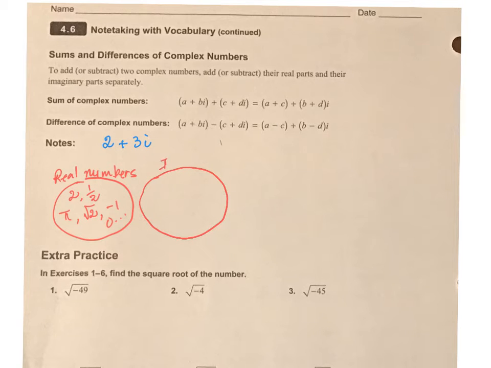So we're going to write imaginary numbers. And in the set of imaginary numbers, we have square root of -1, which is i. So we could have 3i here, -2i, and 1/2 i, and so on.